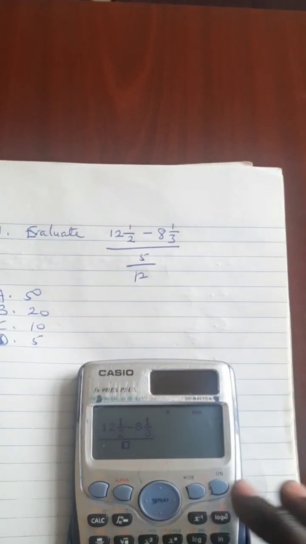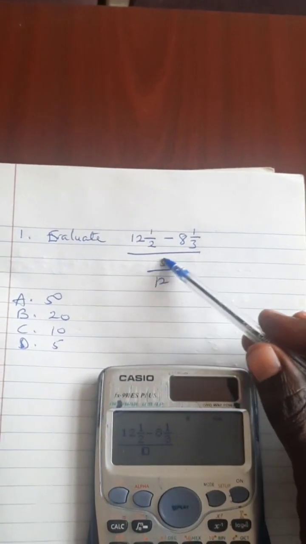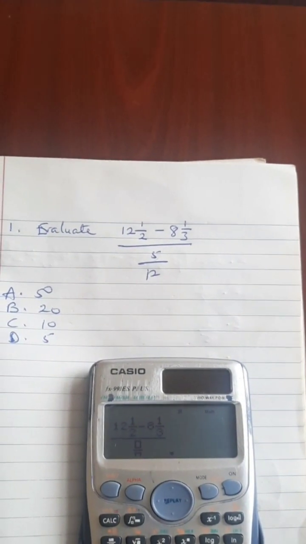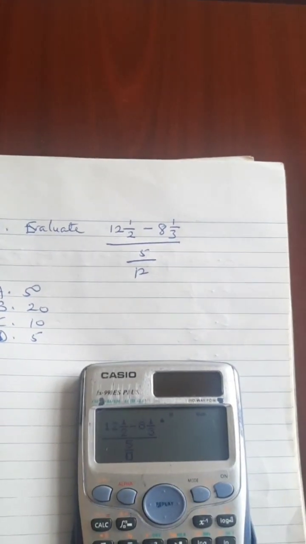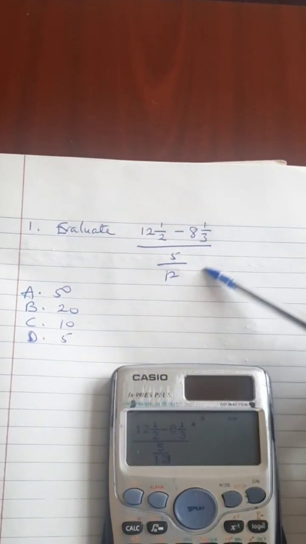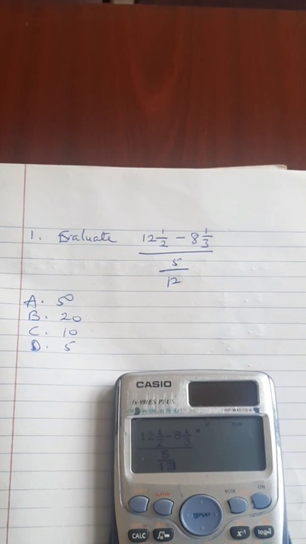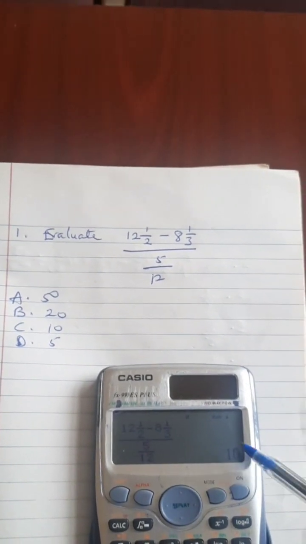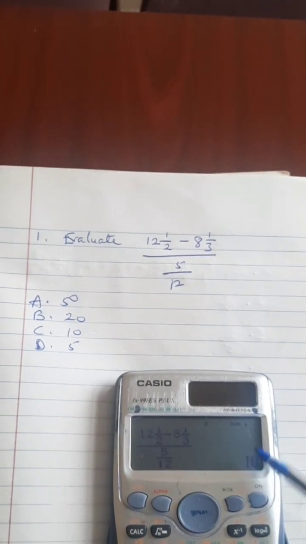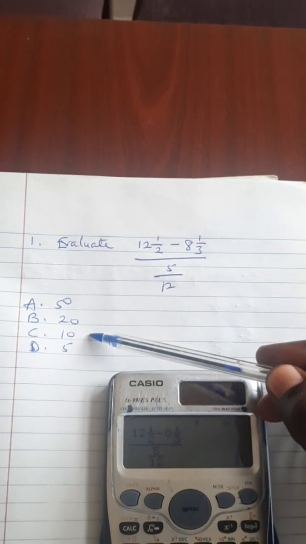Move the cursor key till you get to the denominator part. The denominator part also has a fraction, so you press the fraction key, then 5 over 12. After you have entered all the values, you now press the equal sign. You can see that our correct answer is 10. So on the options, we have C as the correct answer.